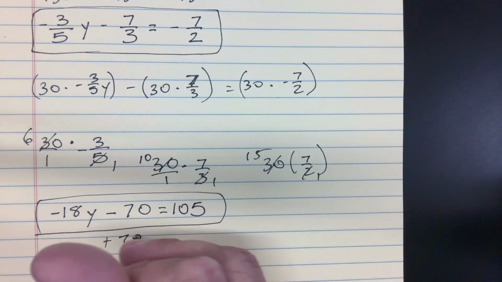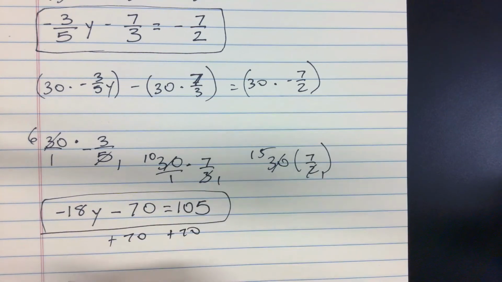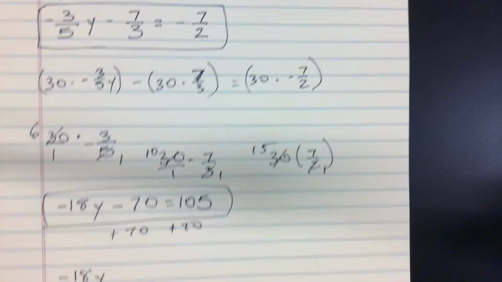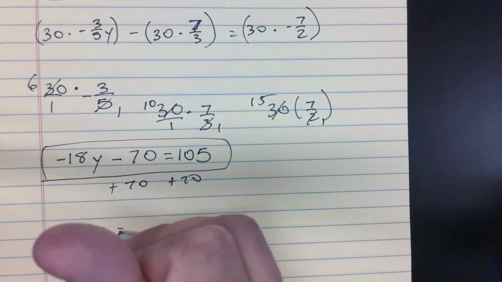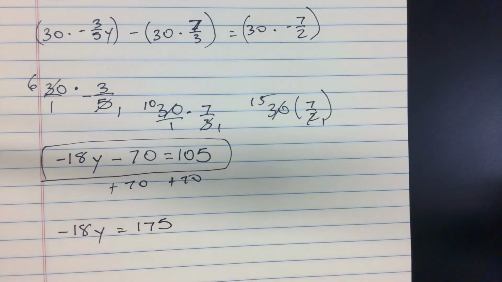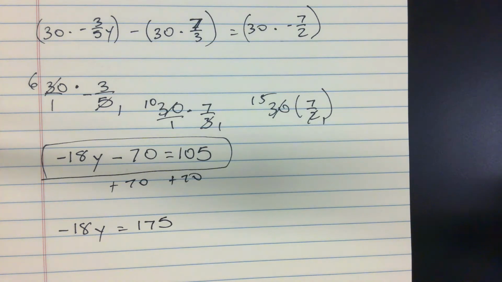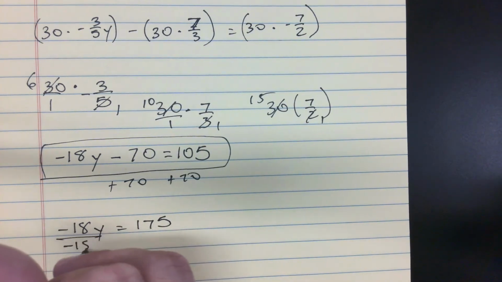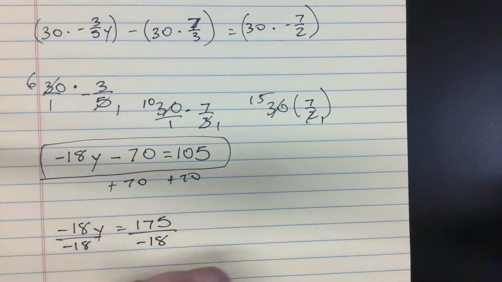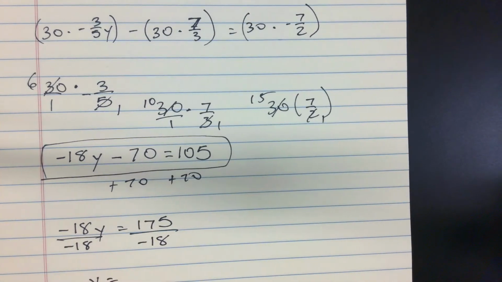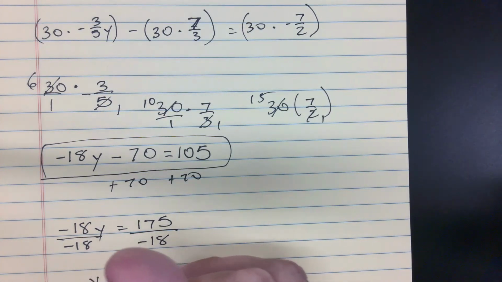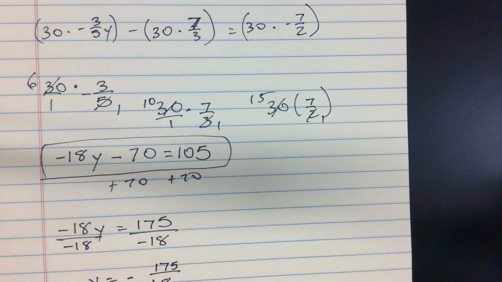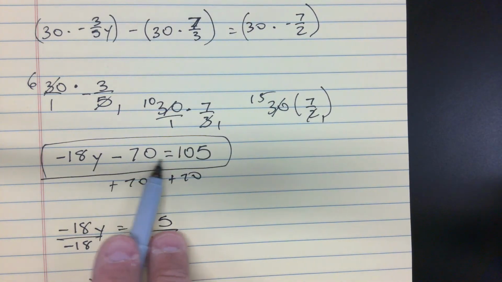We're going to add 70, and I'm going to need some help with a calculator here in a second. So we have negative 18y equals 175. Then what, Mason? Divide both sides by negative 18, and we're left with negative 9.7. Okay, hit math enter. Negative 175 over 18. I bet it's going to want that. I added 70 to both sides.